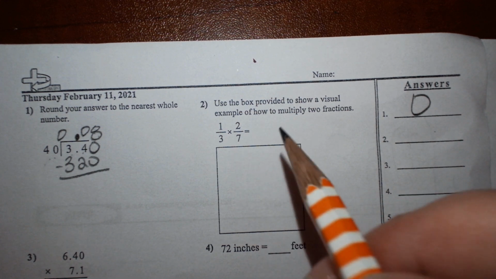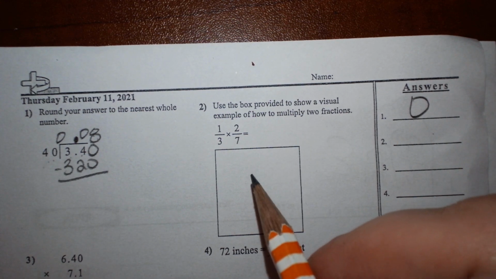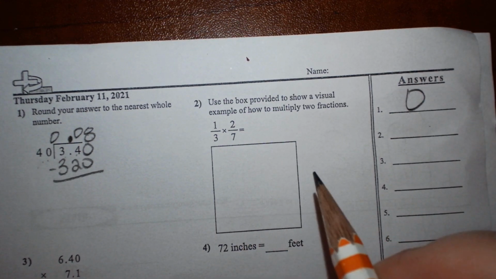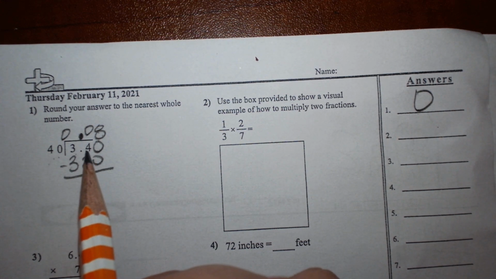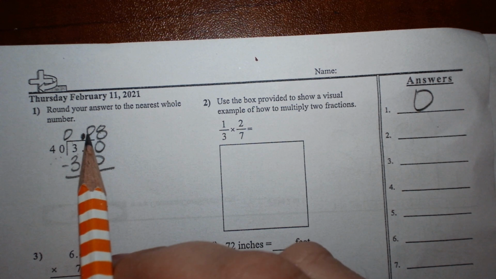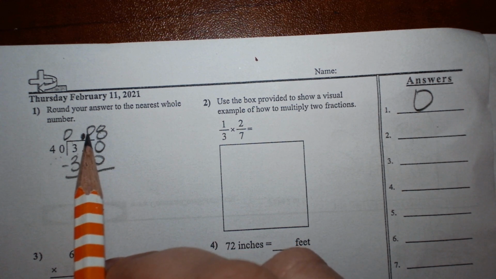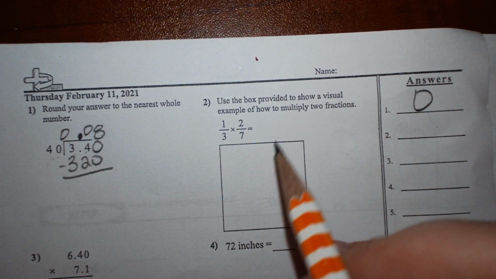All right, number 2. 3 tells me what? You got 3 columns. Not 3 columns. Wait, the 8 wouldn't count? I'm not saying you're wrong. I'm just confused. If you're rounding to the nearest whole number, you start at the whole number and you look to the right. This is the first digit to the right. The 8 would count if we were rounding to the tenths, but we're not rounding to the tenths.